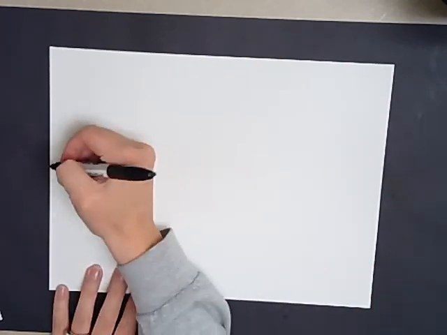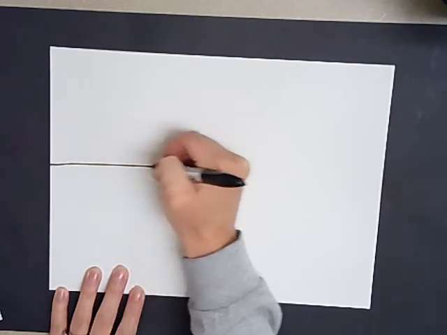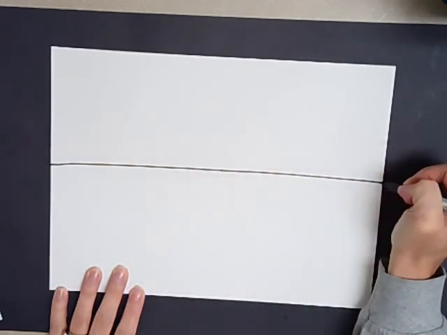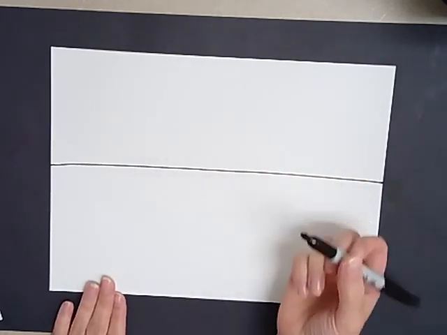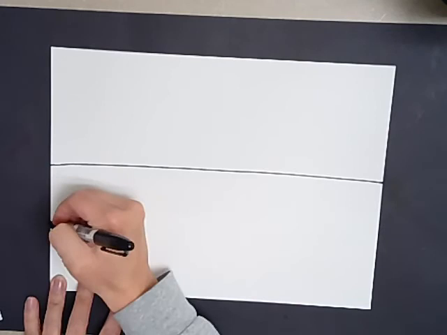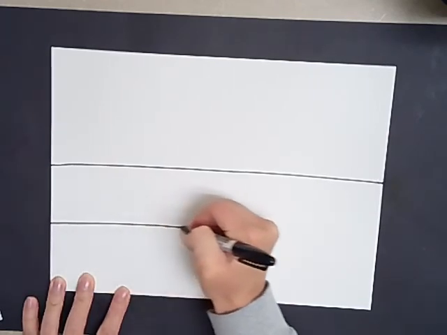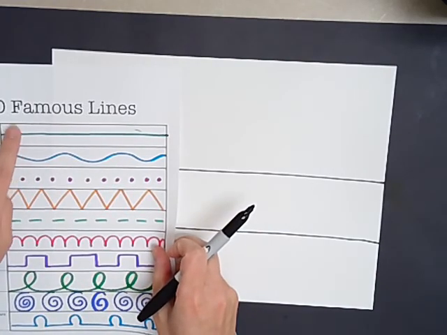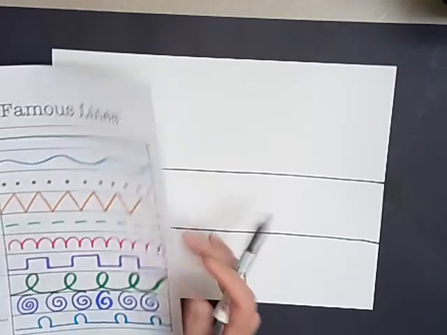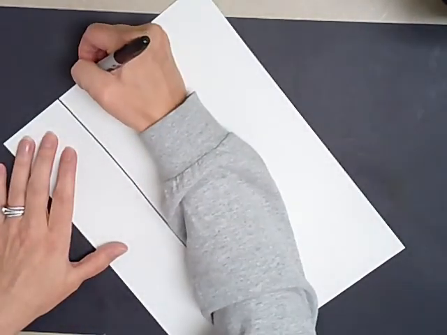Now, the first line I am going to do is a straight line across the middle of my paper, just across the middle. So now I kind of have like a sky and the ground. I'm also going to do another straight line because I think I want to draw a road. So I use my straight line from my worksheet. So that's one line. I can check that off. I only need 4 more. And I think I'm going to do a dashed line. And a dashed line is going to go down the center of the road.